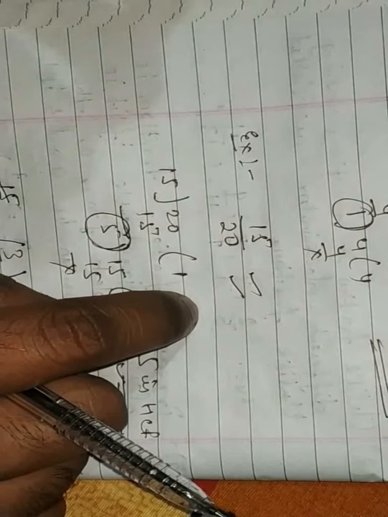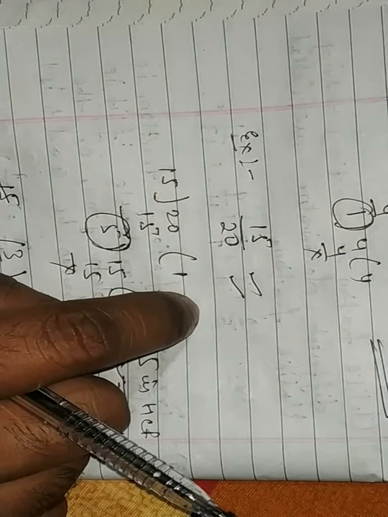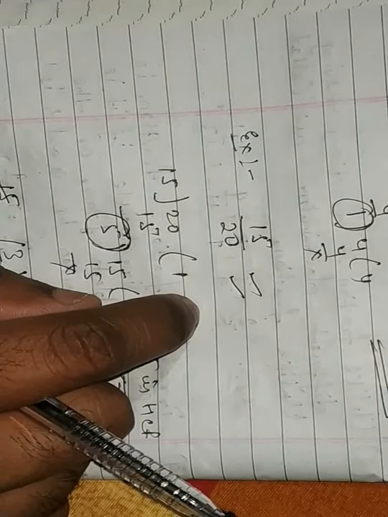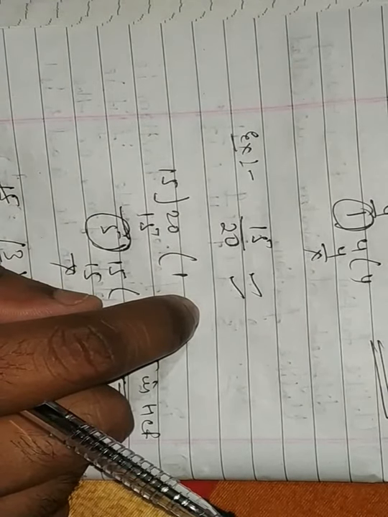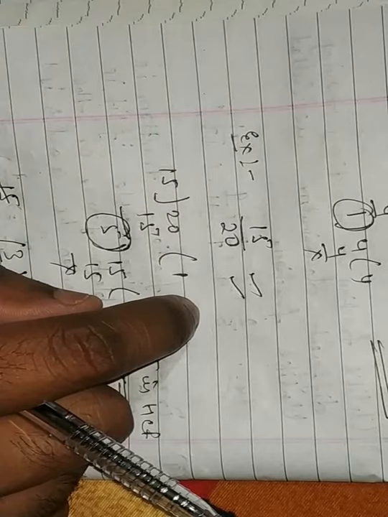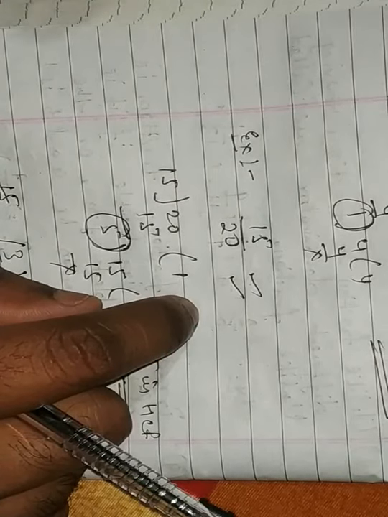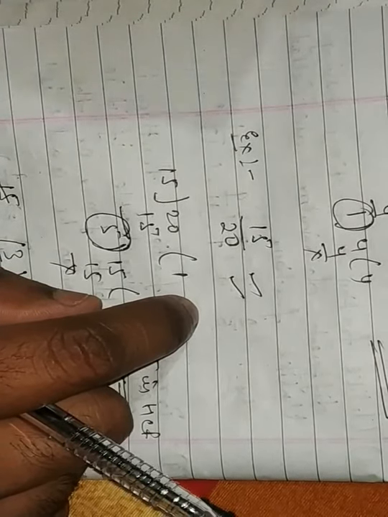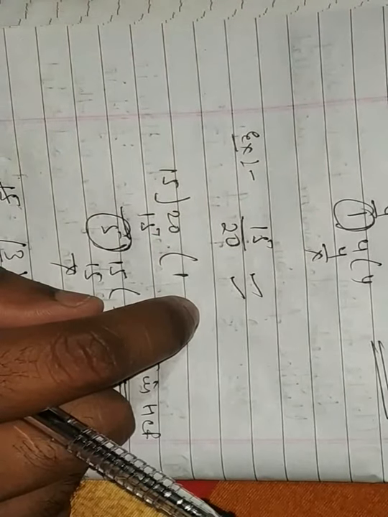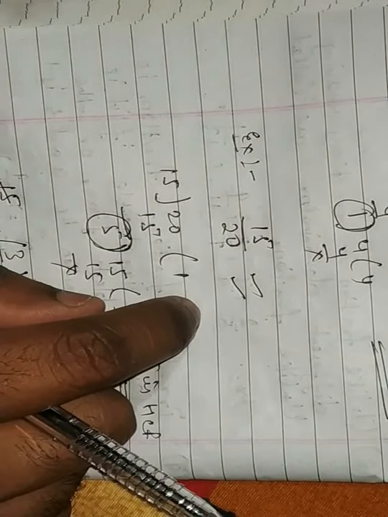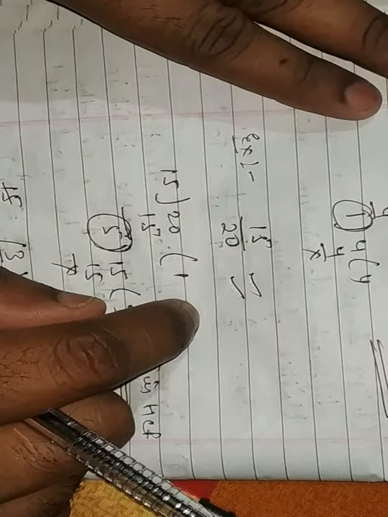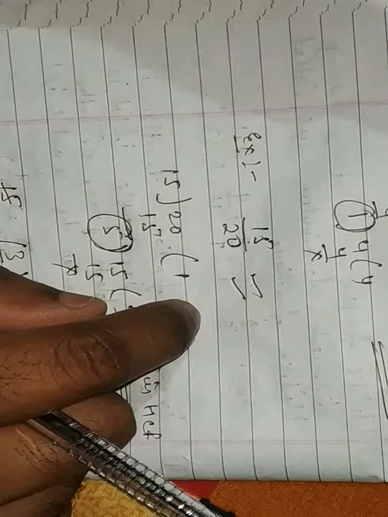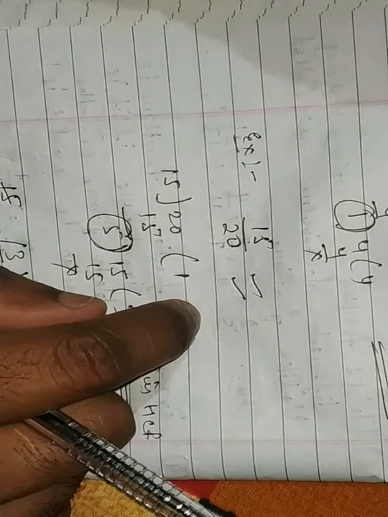So if any fraction is in its simplest form, we call it irreducible fraction, and if any fraction is not in its simplest form, we call it reducible fraction, or it can be converted into simplest form by finding the common factor with which it can be divided. So this was all for you, the types of fraction.